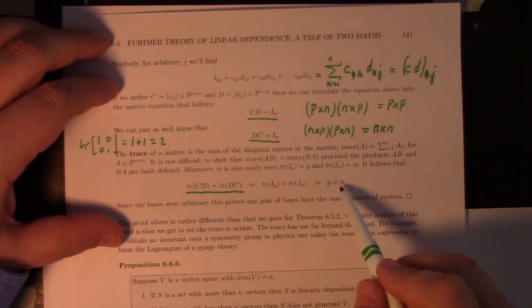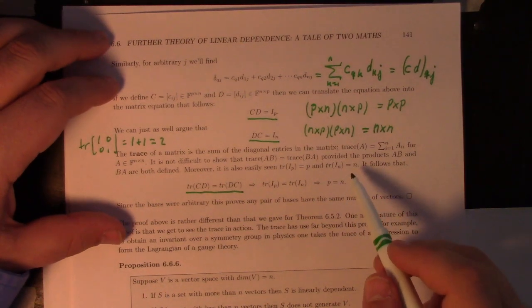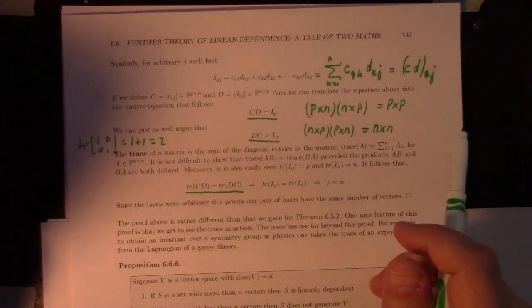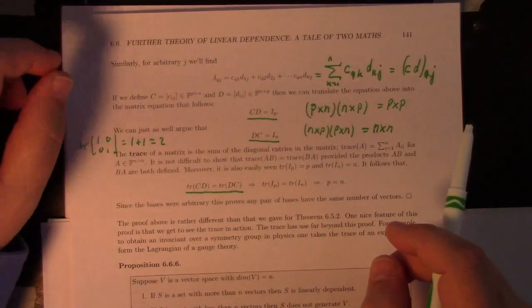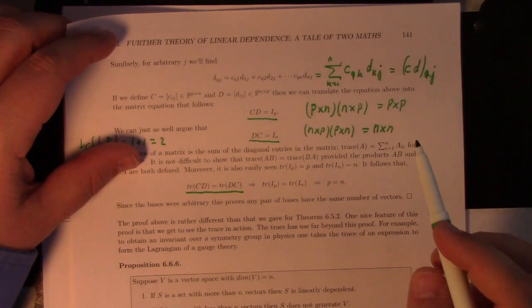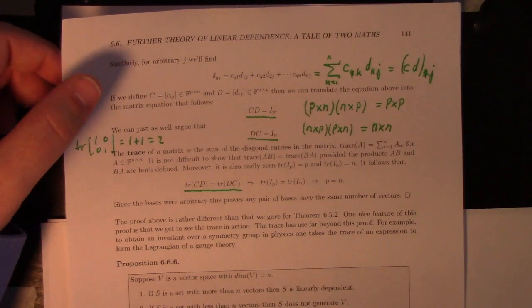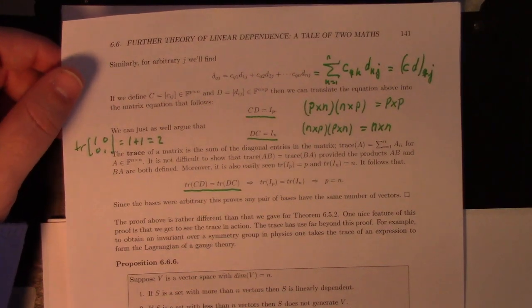That does it. We've just proved that the dimension is well defined because p is equal to n. If we have a basis, a linearly independent spanning set with n things, and we have another linearly independent spanning set, it must also have n things. It's not up for grabs. So that shows you that dimension is well defined.